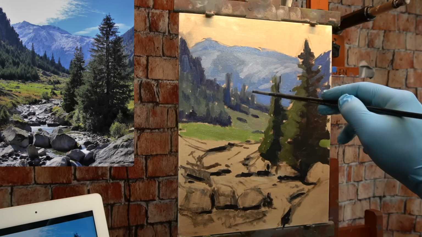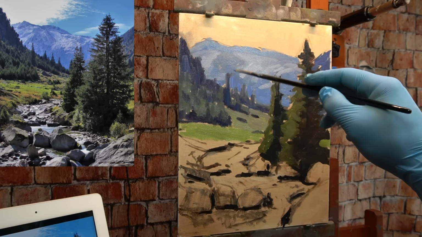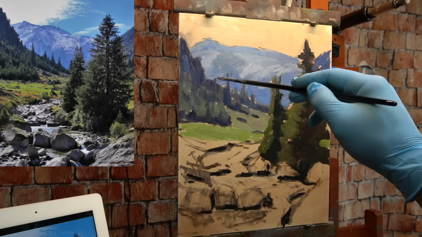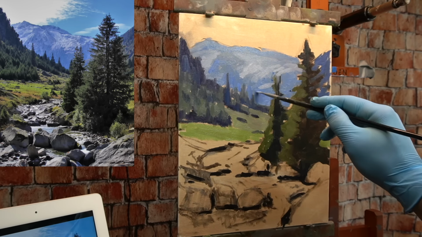I'm always comparing relationships. For example, the darks in these trees in the background, it's kind of a purple right now, but as the painting goes on, I'll keep wanting to push them further into the distance, and I'll do that by adding a mixture of ultramarine blue and white. This is going to cool it down and sit it further back in space.